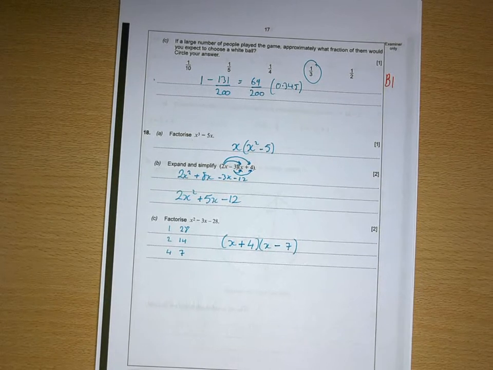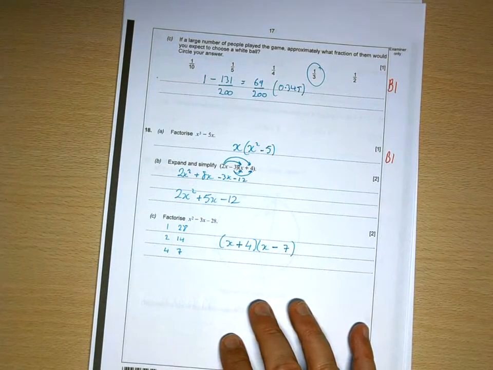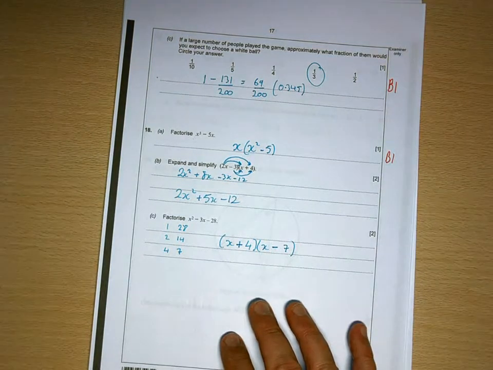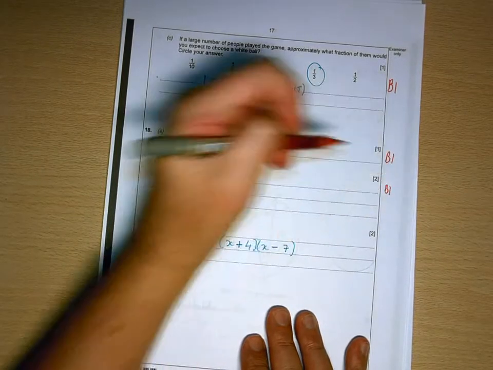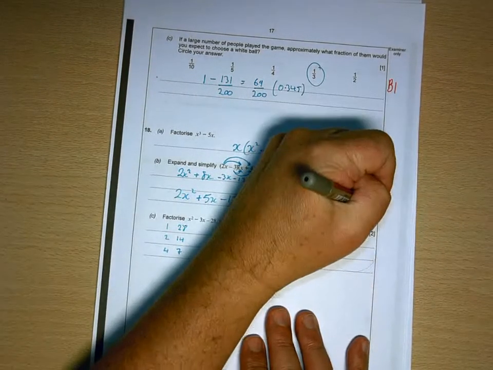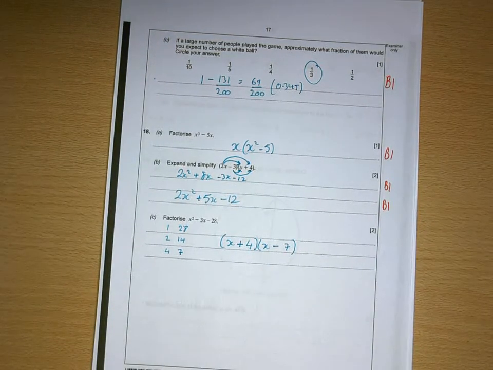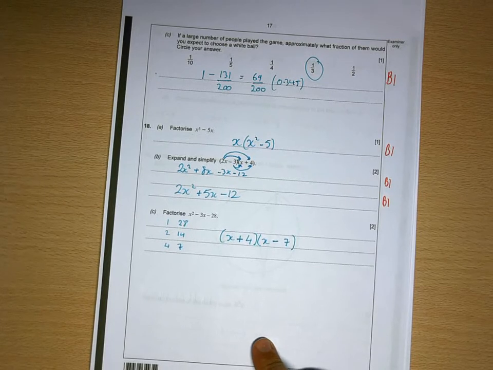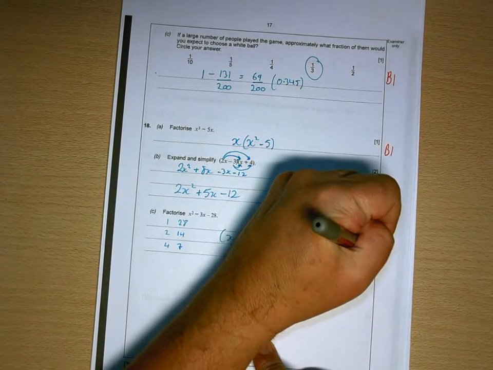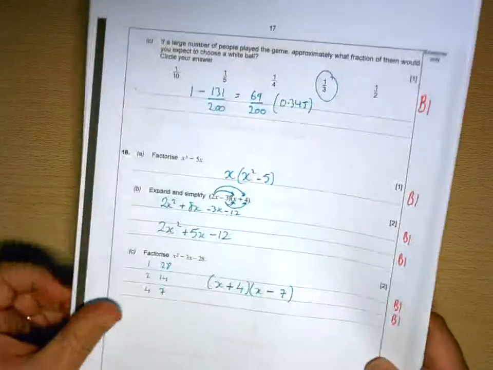Marks for that one then, question 18. 1 mark for that one. For the second one, 1 mark if you didn't simplify, 2 marks if you did. For this one, 1 mark if you just got 4 and 7 and got the signs wrong, 2 marks if you got the signs correct as well.